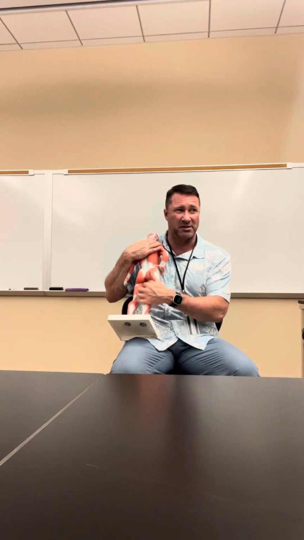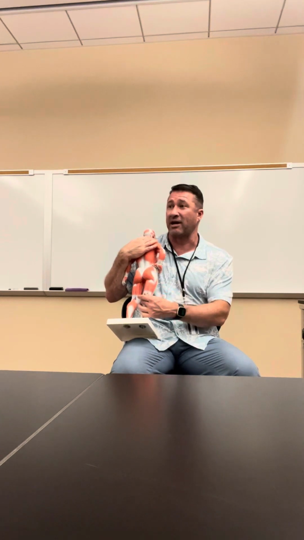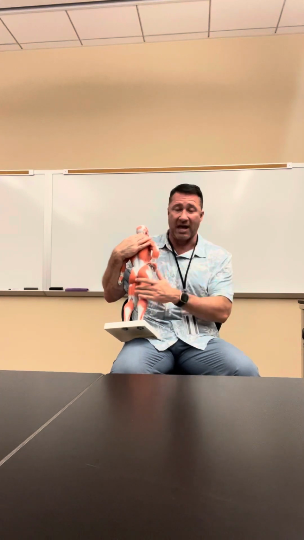The semimembranosus and semitendinosus do basically the same thing. So we go biceps femoris, semimembranosus, semitendinosus. Semitendinosus is mostly fascia, which is why we call it semitendinosus, because it's semi-tendon. All 3 of them start on the pelvis, on the posterior superior iliac spine, and insert into the medial and lateral condyles of the tibia. So they're both a hip extensor and a knee flexor.